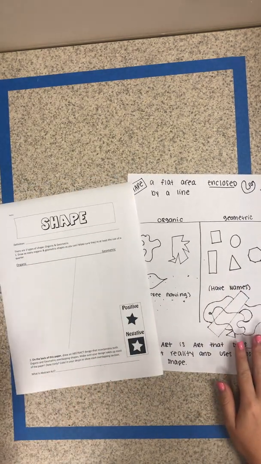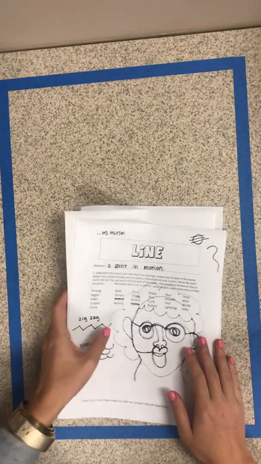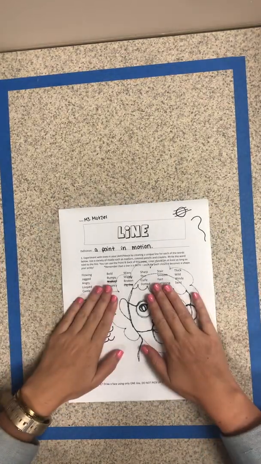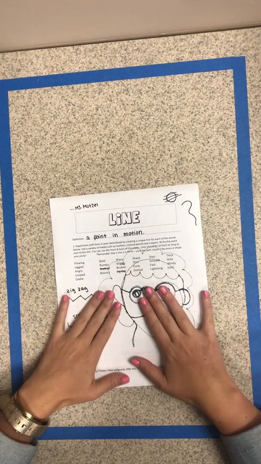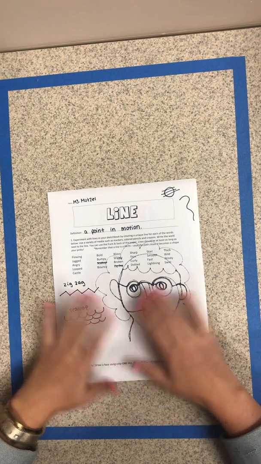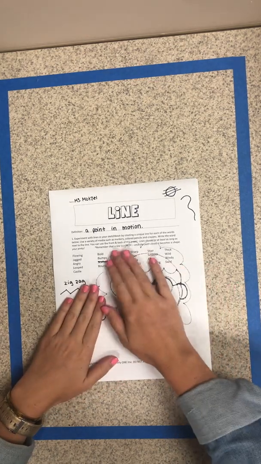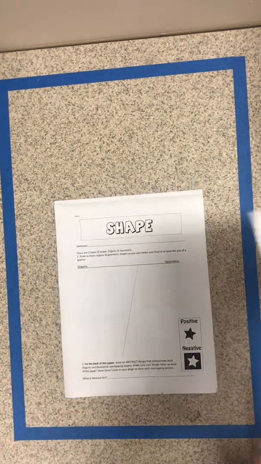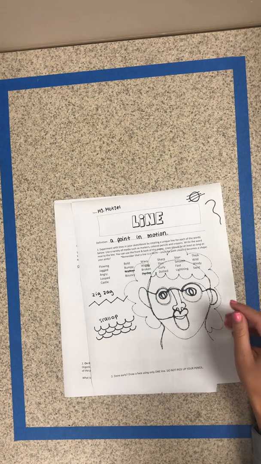Alright, so you have the line worksheet and the shape worksheet, and that is just what we are going over so far. Okay, so I hope you guys do well with this. Again, we're taking it back to the basics just to get everybody on the same page, and then our next project we will combine line and shape to create a Zentangle. Okay, so that's what all of this is leading up to.